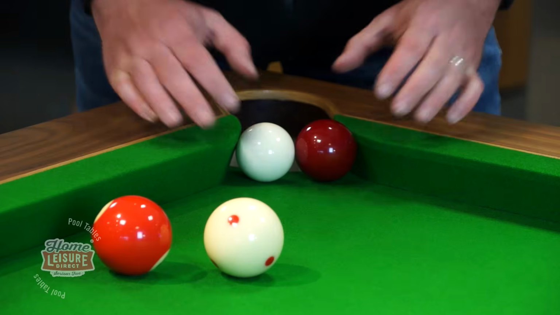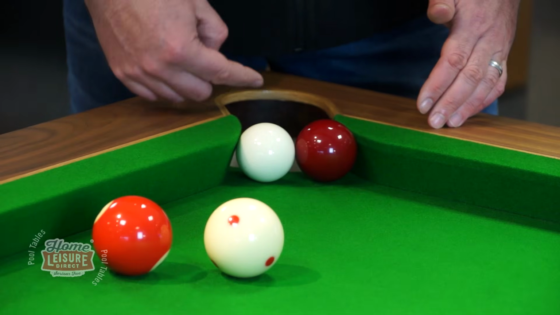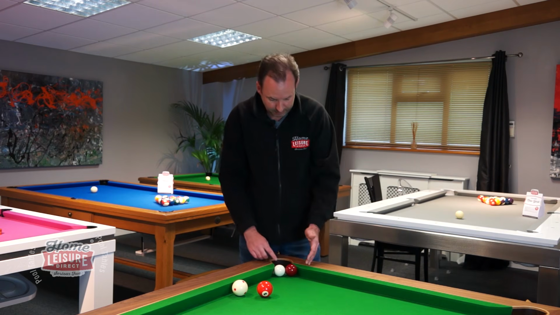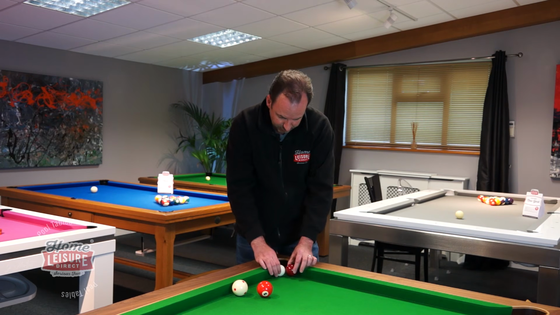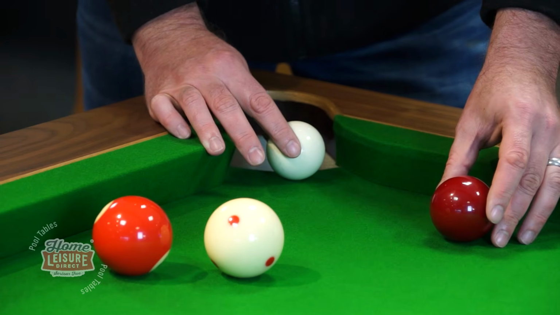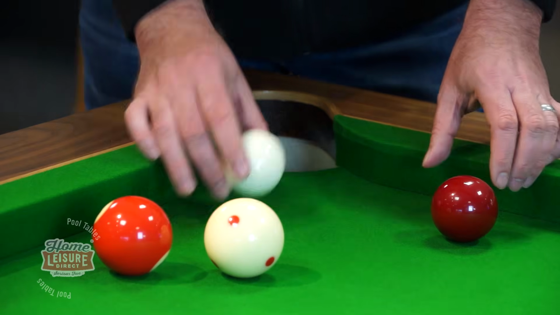And again, the pocket size is roughly the size of two balls side by side. They don't actually go into the jaws of the pocket quite as far as they do on an American table. There's actually still quite a lip left on the journey into the pocket, but you can see there the comparative size of the pocket to the size of the balls.